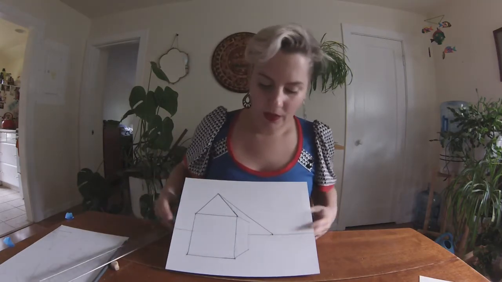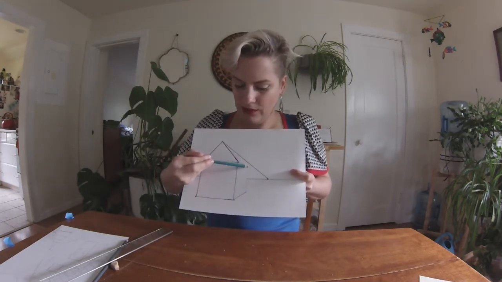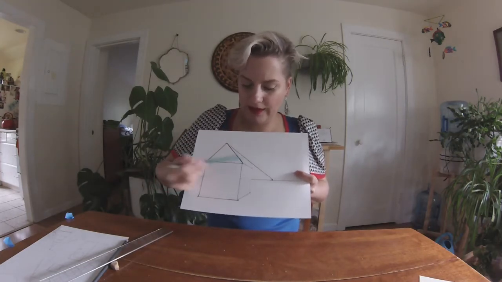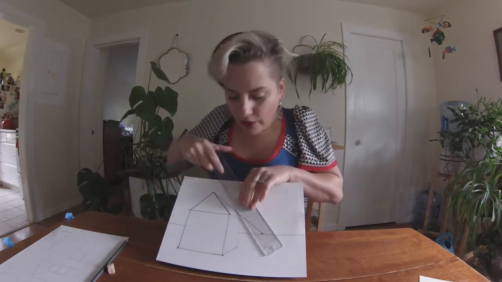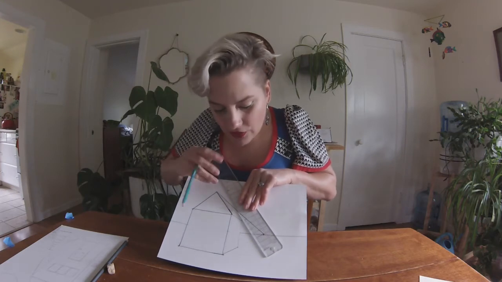So we're going from the top of the wall, and then we're going to make a parallel line so it looks like our roof. We're just trying to make it match.